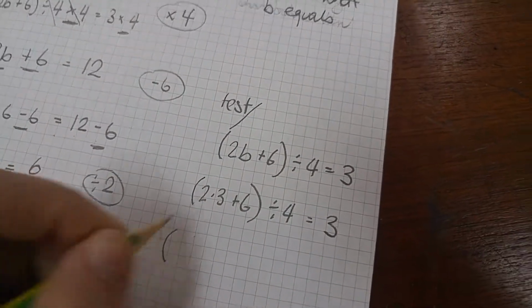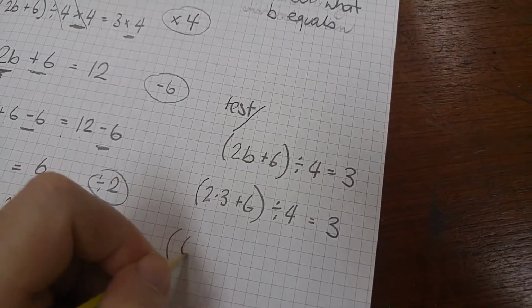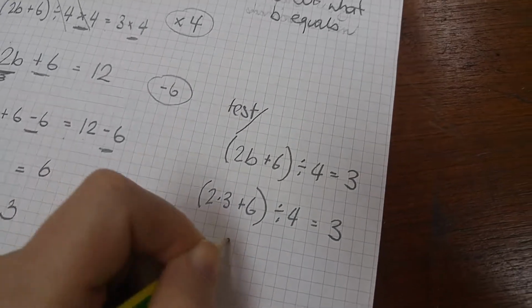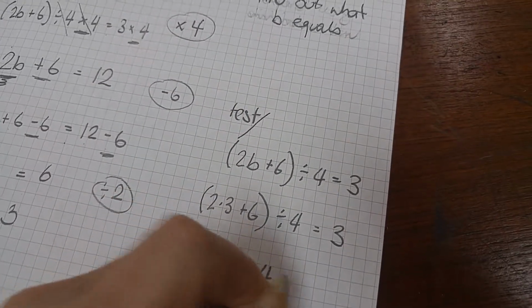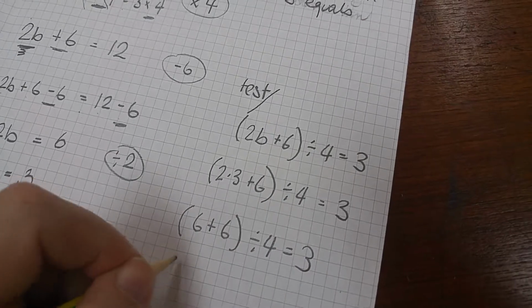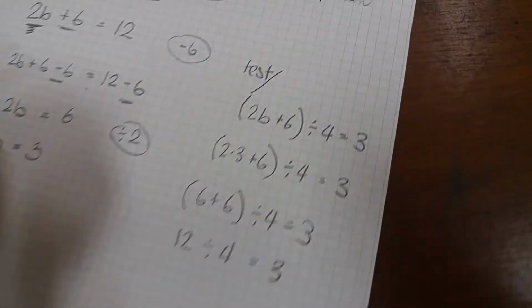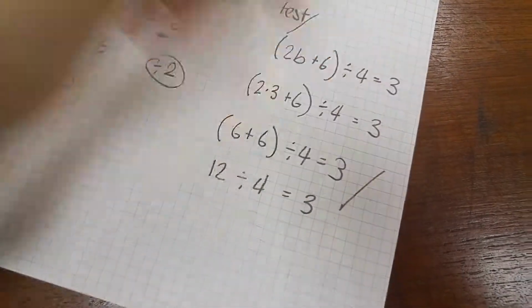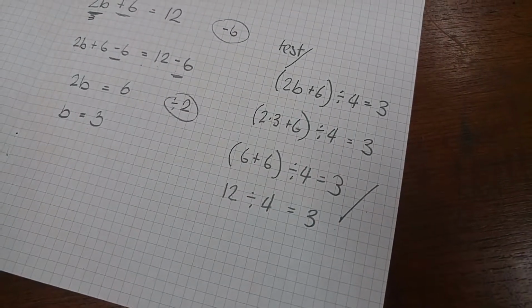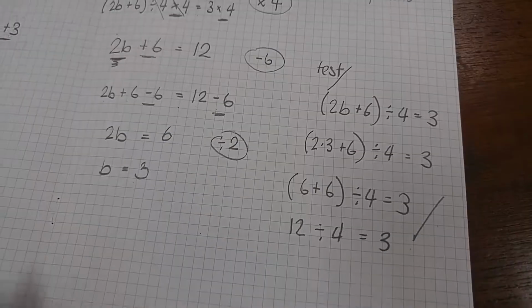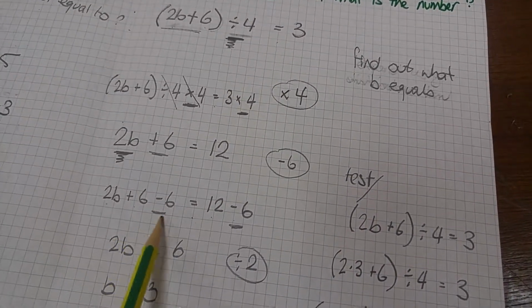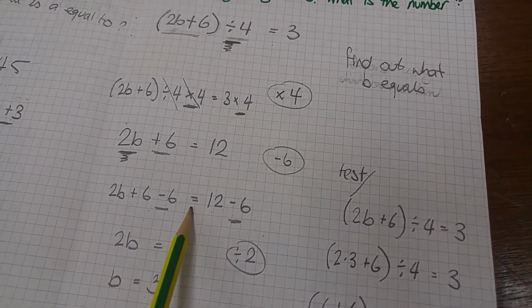Okay, so we've got 2 times 3 is 6, plus 6 divided by 4 equals 3. 12 divided by 4 equals 3, which is correct. So we know we've got the right answer. So that's how we solve them. Make sure we do the same thing on both sides of the equals.